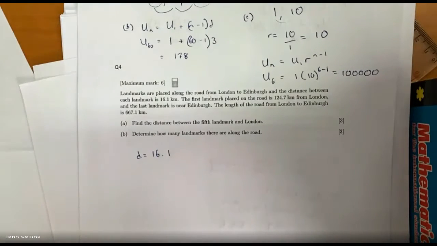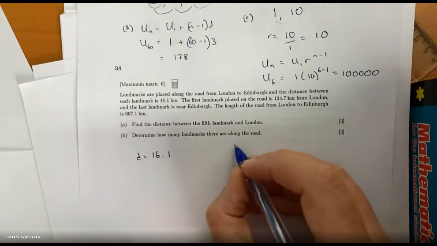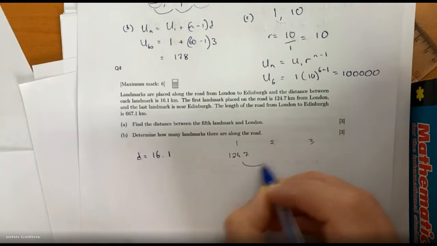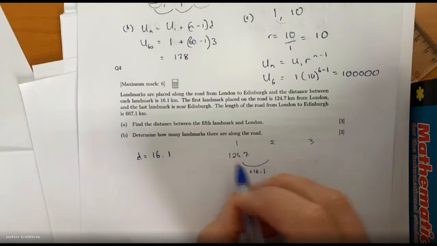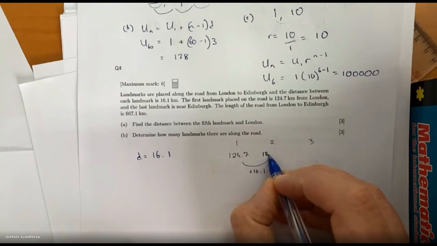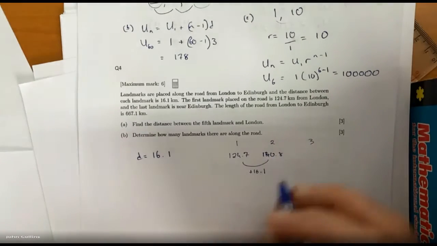I'm going to write that down straight away. The distance between each one is 16.1, that's the difference. The first landmark is placed on the road 124.7 kilometers from London, the first one. So there's a load of landmarks, landmark 1, landmark 2, landmark 3. That means I know where the next one's at by adding this 16.1, don't I? The second one, I'll just do it in my head. 140.8 is the next one, and so on and so on.